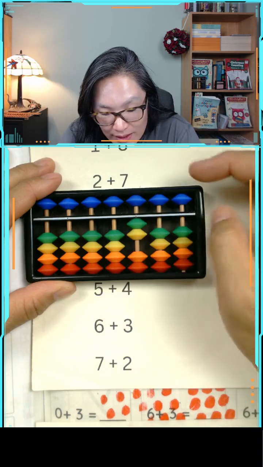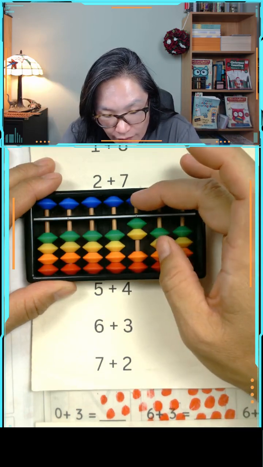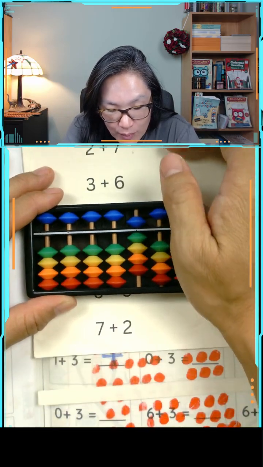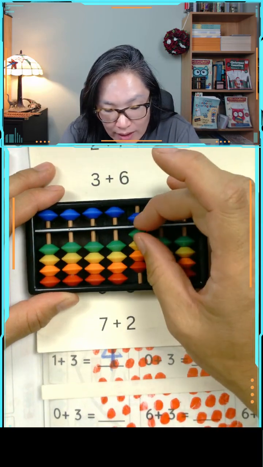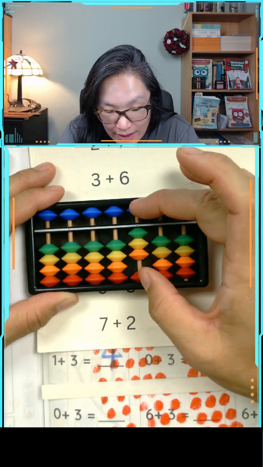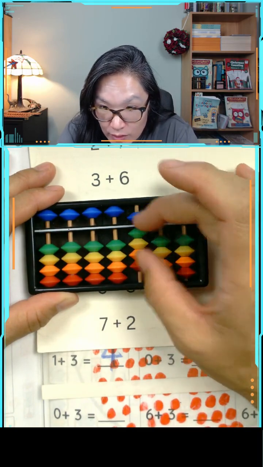If I have 2 on the abacus, I'm going to add 7. Oh, look, 5 plus 2 is 7. All I got to do is add it. So we don't need to memorize how to make a 9. We just look at our abacus and we know that it's there. So I have 3 on the abacus. I want to add 6. Add the 6 is 1 bead on top, 1 bead on the bottom, and you bring it together.